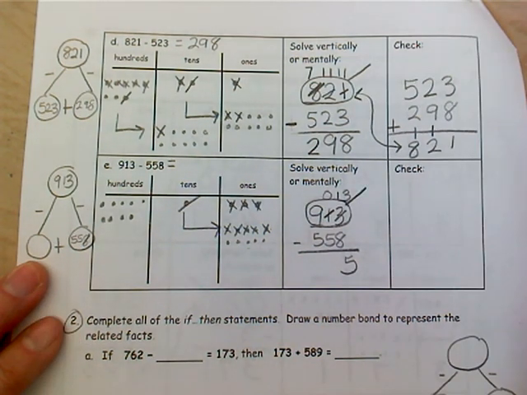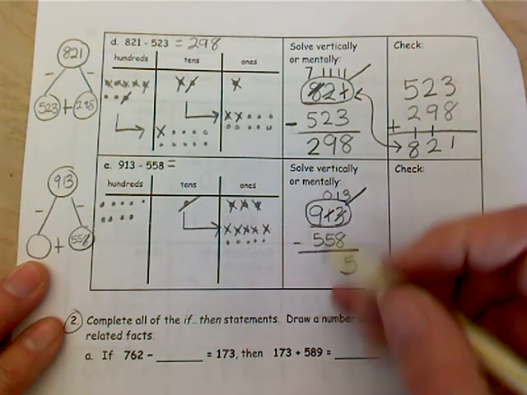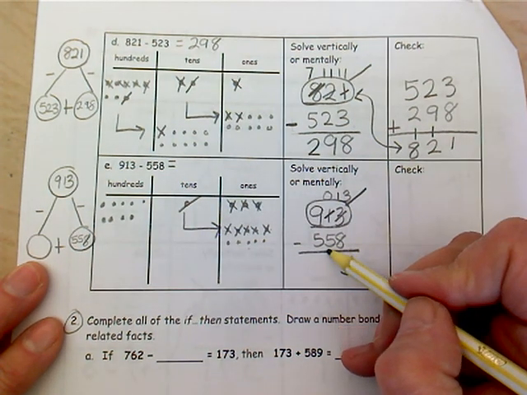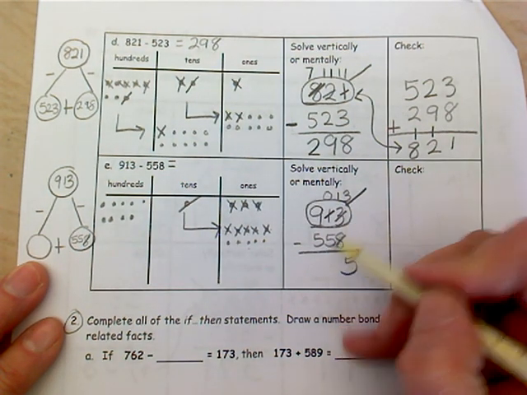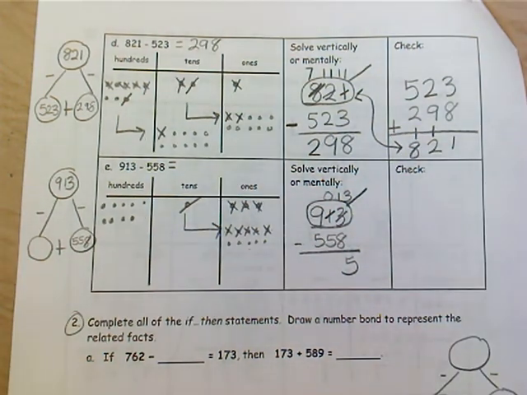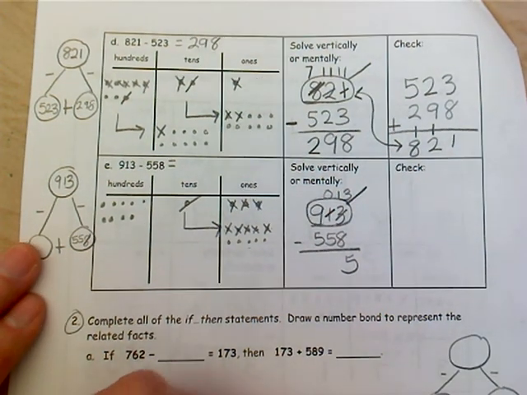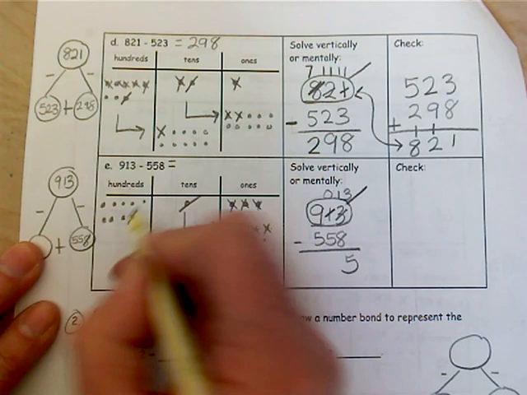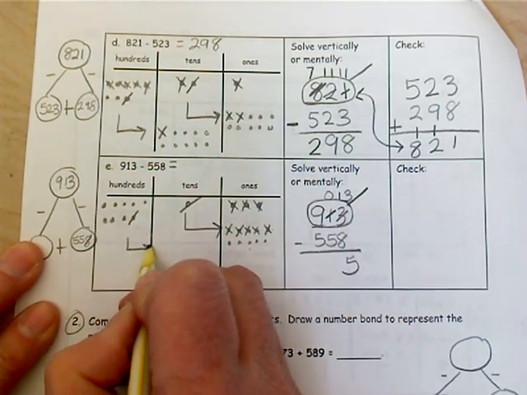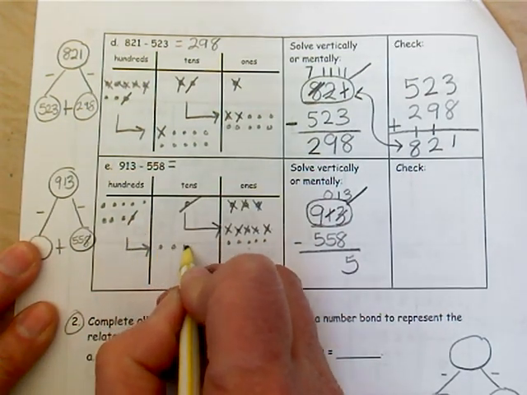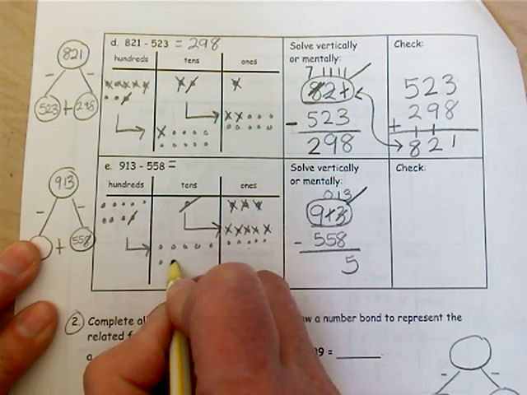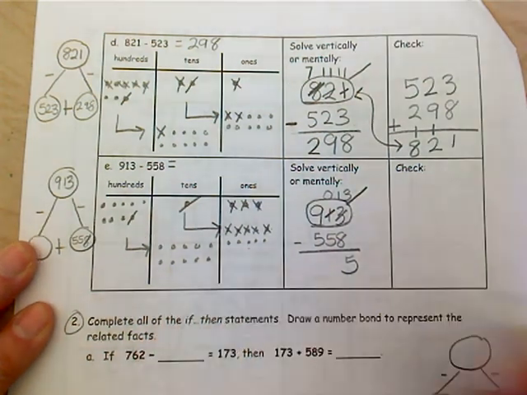All right, so now I am coming over to my tens. I've got 5 tens, and I need to take away 5 tens from 0 tens. Holy moly, I can't do that. There's nothing there. I'm going to have to decompose 100. Here I go. That's easy to do. 10, 20, 30, 40, 50, 60, 70, 80, 90, 100.